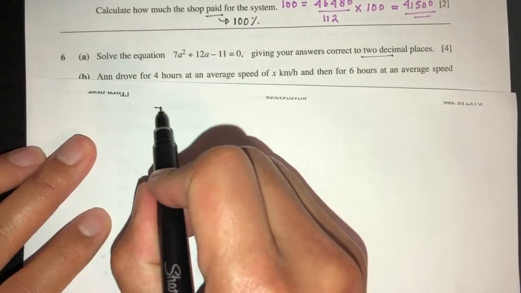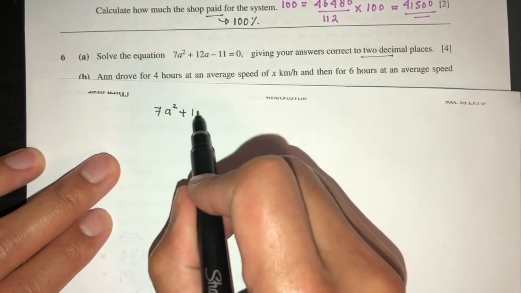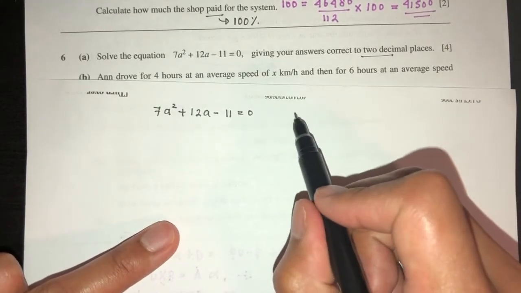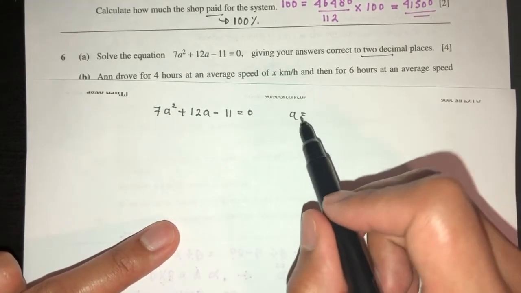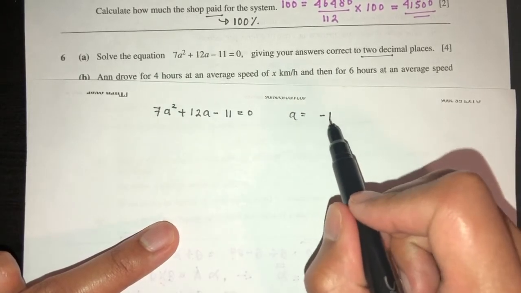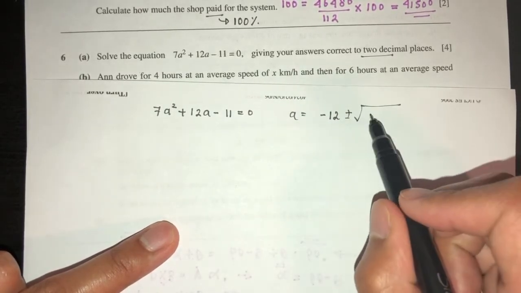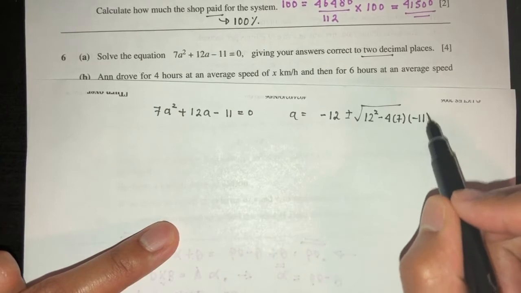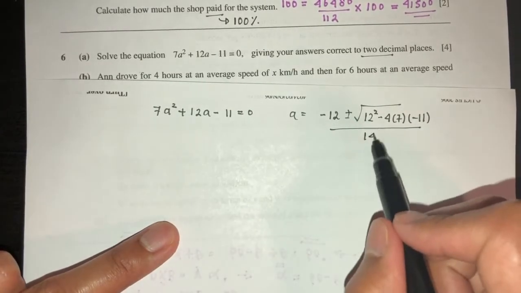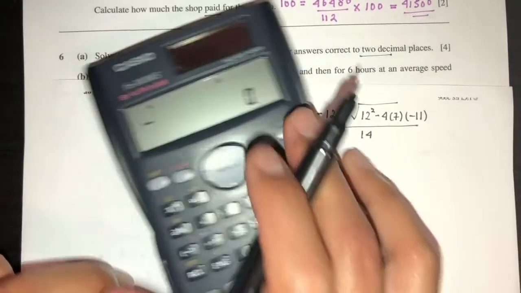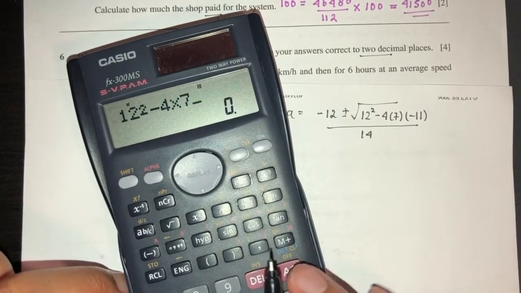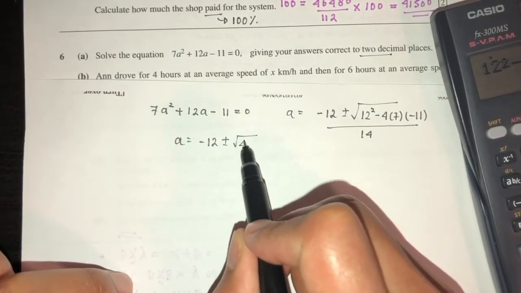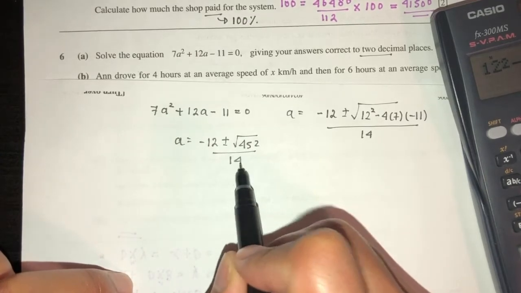So 7a squared plus 12a minus 11 equals 0. Now, the formula is a is equal to minus b plus or minus root of b squared minus 4 times 7 times minus 11, divided by 2a, which will be 14. So a will be, 12 squared minus 4 times 7 times minus 11, that will be minus 12 plus or minus root of 452 divided by 14.